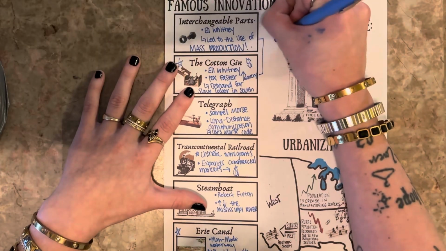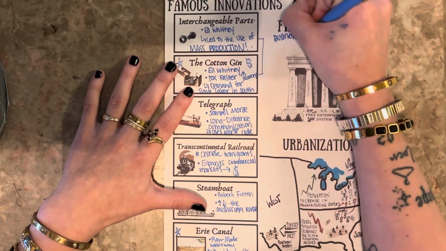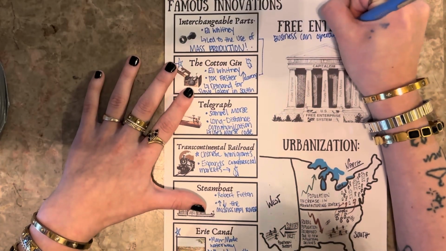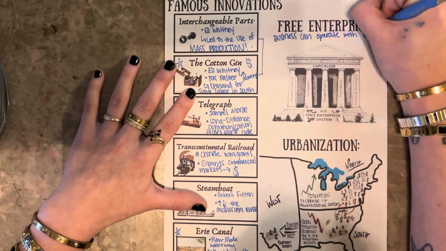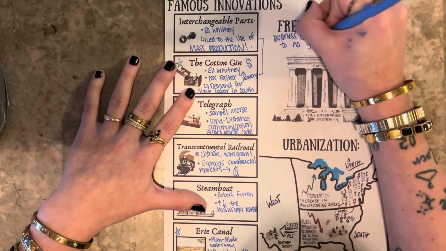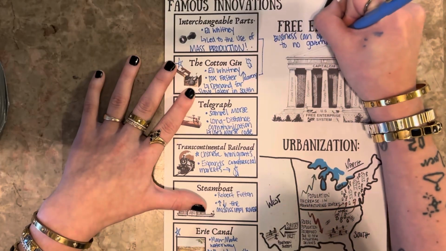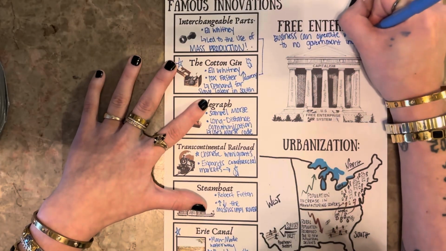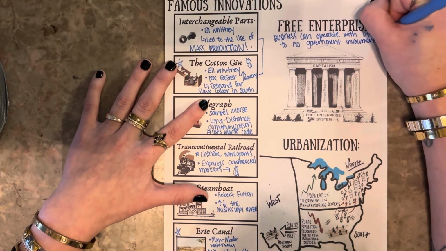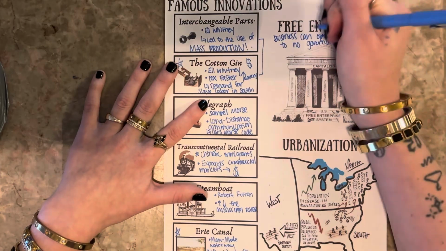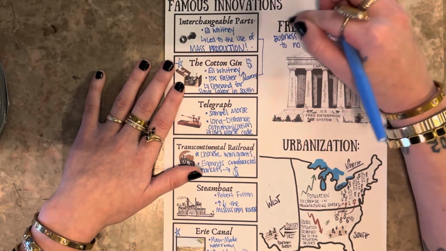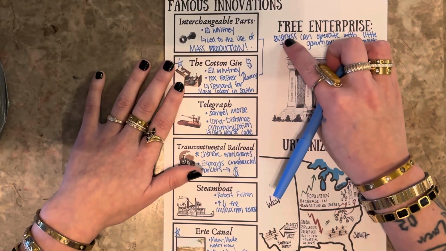So business can operate with little to no government involvement. Okay, so we don't really want the government in our business. Government cannot control trade. The government's not getting in those businesses' business, right? They're kind of letting them be.